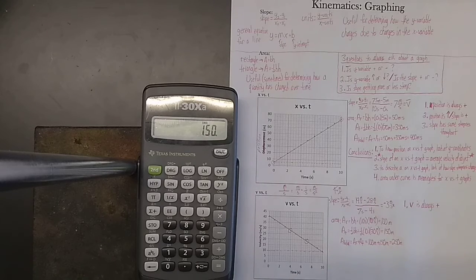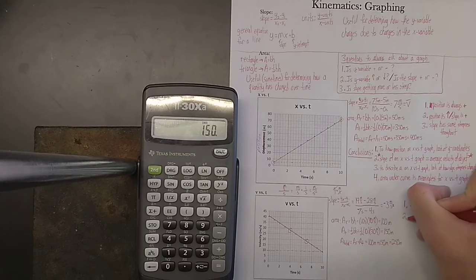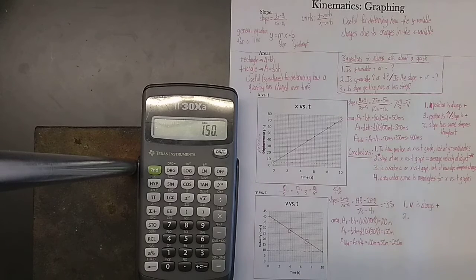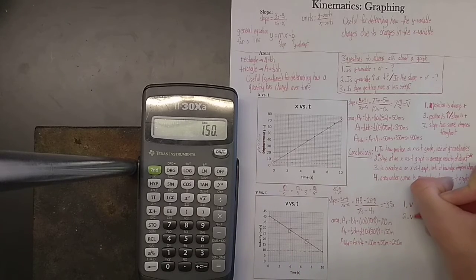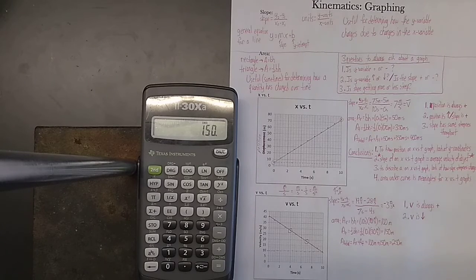For this particular graph, you could have a graph where the velocity data points are below the x-axis. That's another type of graph you could have. But in this case, the velocity was always positive, which looks weird because you see this downward trend. What does that mean? Think about the second question. Second question says, is the y variable increasing or decreasing? Here we go. The y variable is definitely decreasing. The velocity is decreasing.